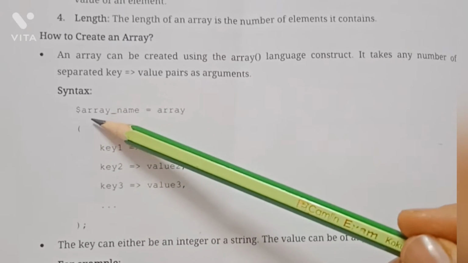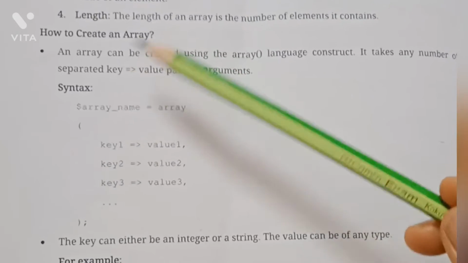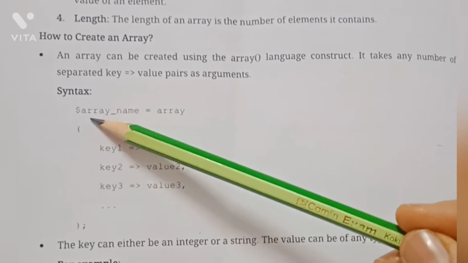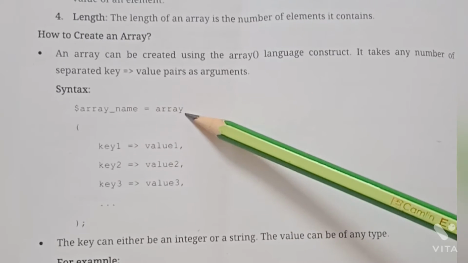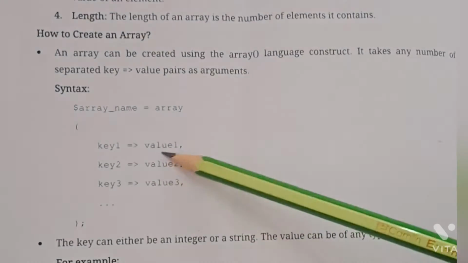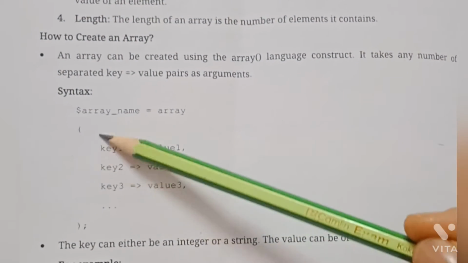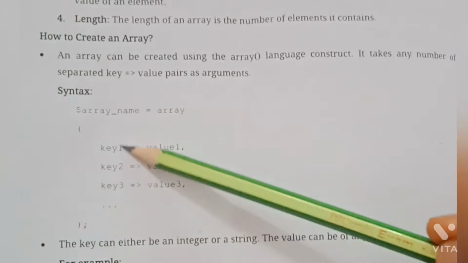Let's continue with the syntax. How to create an array in PHP. Syntax is $array_name. This is PHP variable equals to array keyword into round brackets key 1 arrow value 1. This is key. It is also called as index.